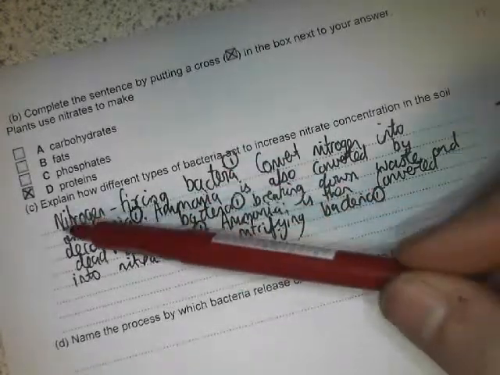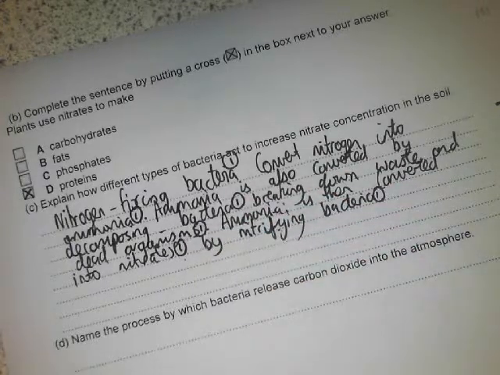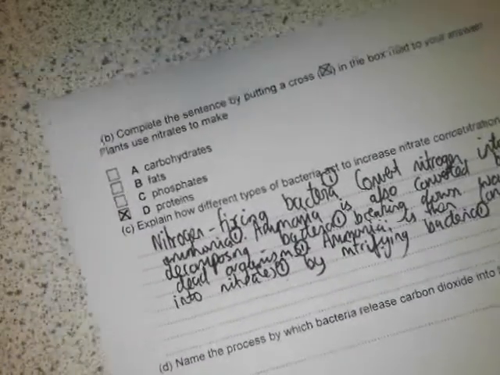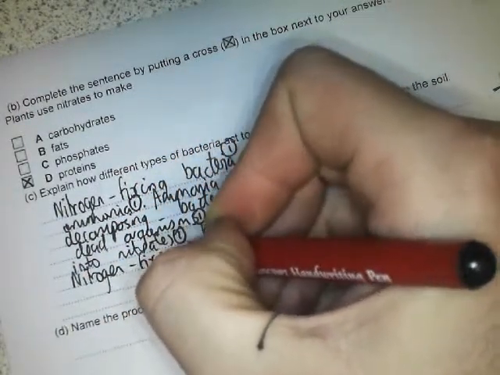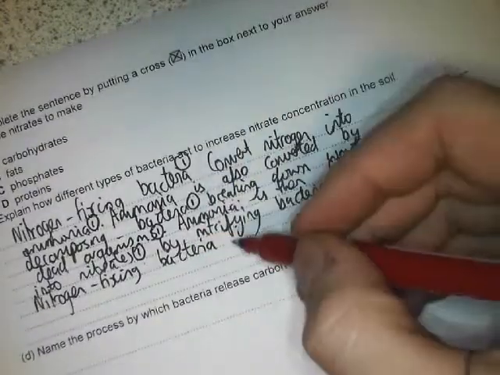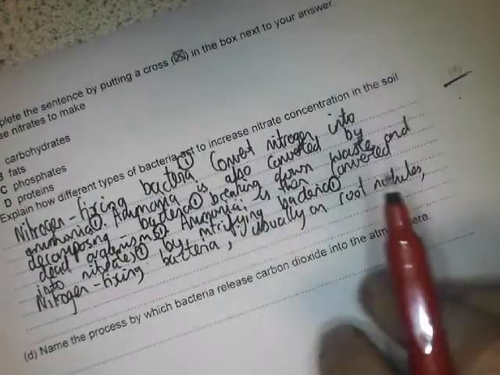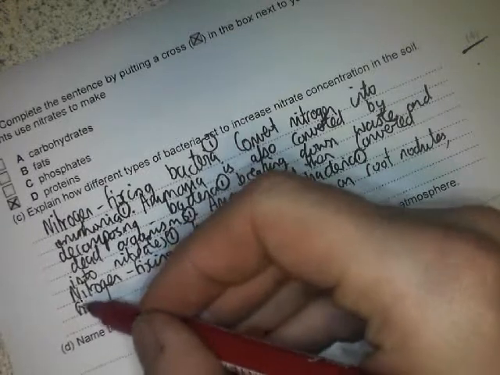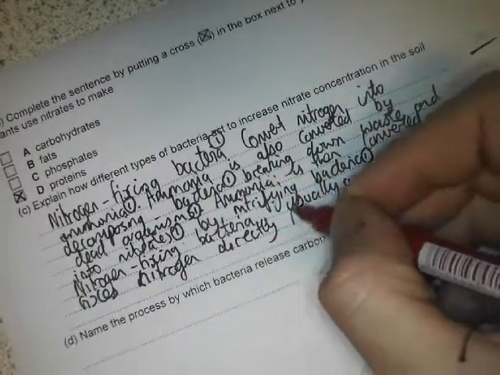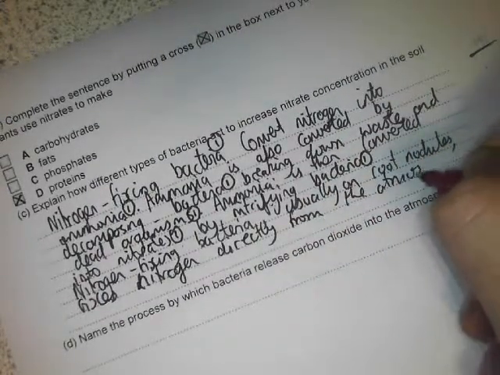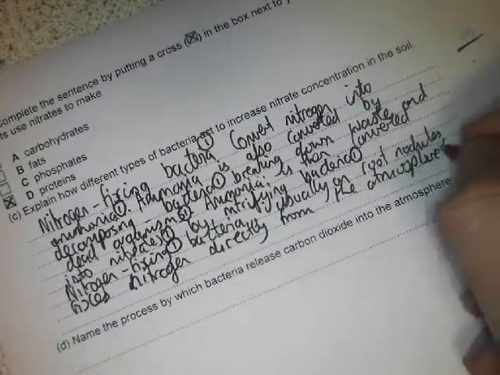In this case, a mark was awarded for you mentioning the type of bacteria, nitrogen fixing bacteria, and there's also a mark for what it does. And you could also say there's another type of nitrogen fixing, so we'll put that as well in case you got that one. So nitrogen fixing bacteria, usually on root nodules, fixes nitrogen directly from the atmosphere. So another nitrogen fixing bacteria, but this time it's fixing nitrogen directly from the atmosphere.